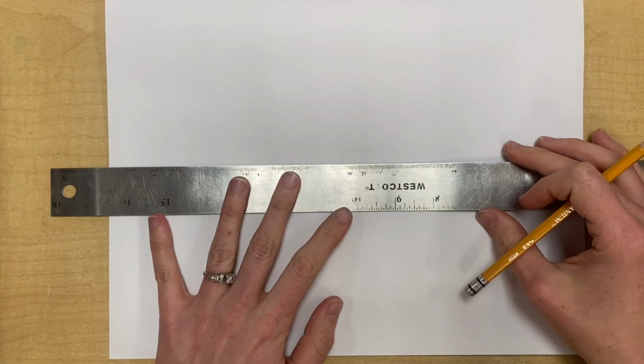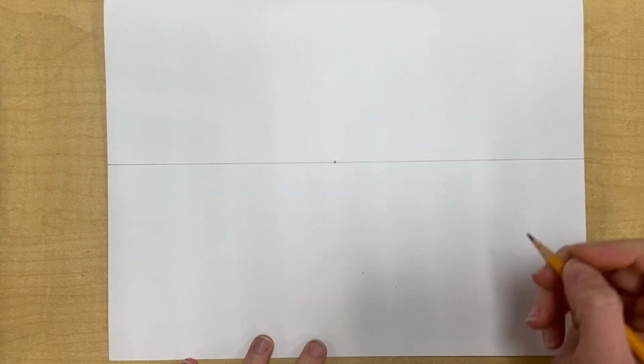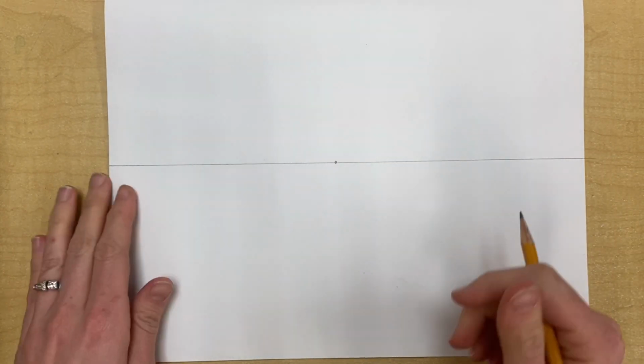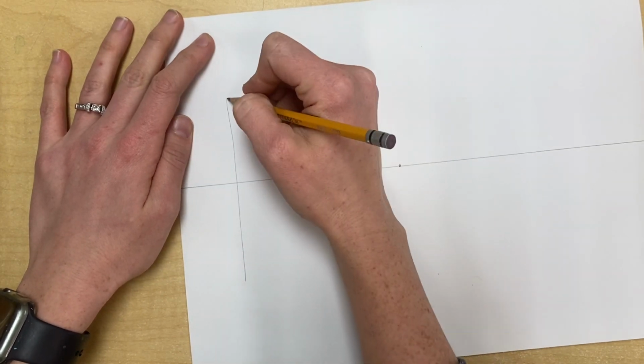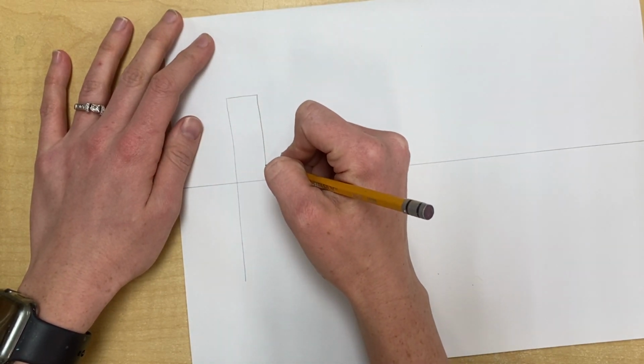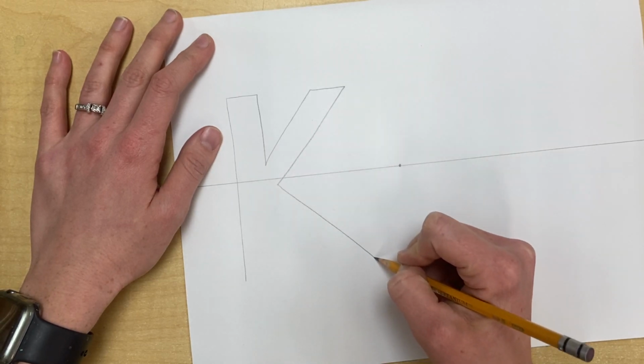Next, I'm going to show you how you can use one-point perspective to make some really cool letter designs. You can do your initials or even a short word. Once again, I'm starting with the horizon line and a vanishing point. And then I'm going to draw some block letters. This really works best with block letters because it gives you points.